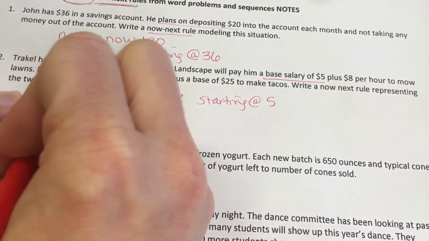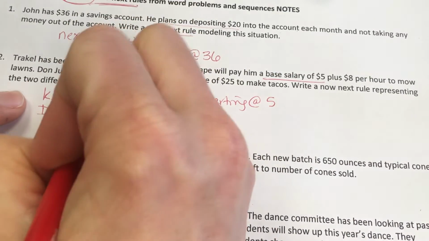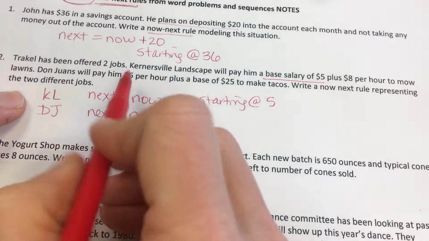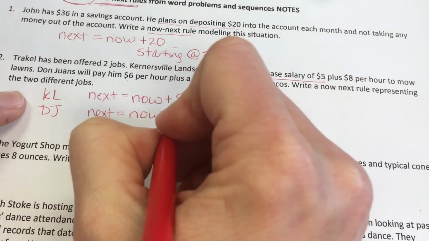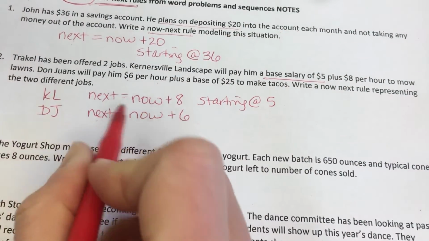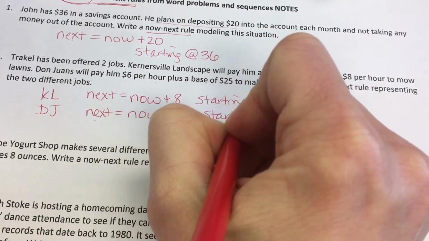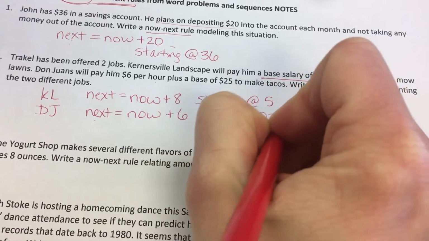All right, for Don Juan's, it would be next equals now plus $6 per hour. So every next hour, they're getting $6. And for this one, it starts at $25.